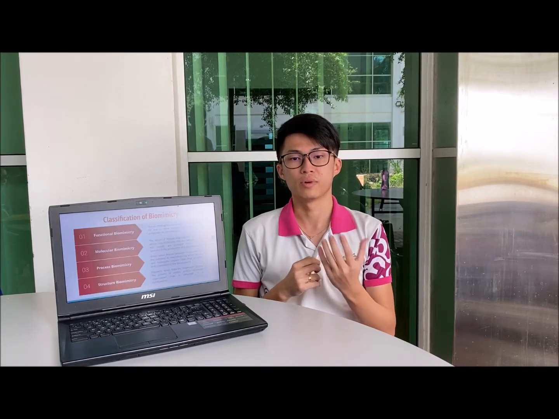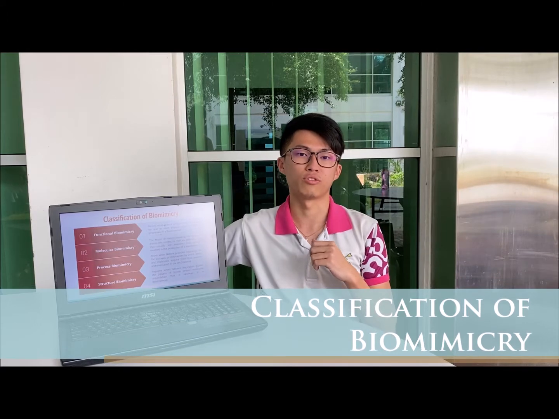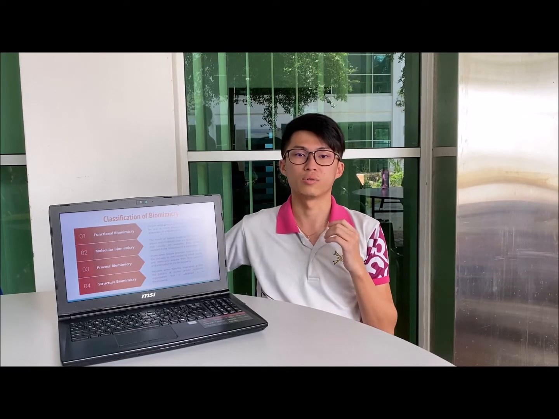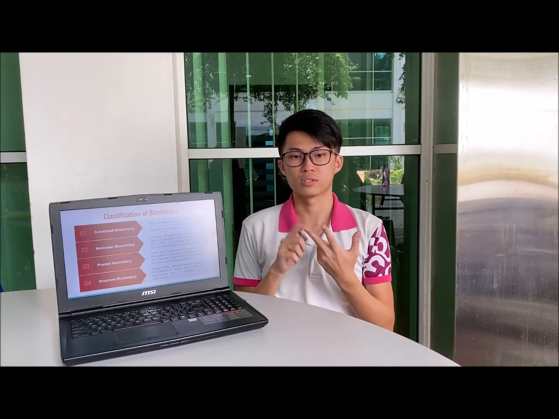So actually, biomimicry can be classified into four different types, which are functional biomimicry, molecular biomimicry, process biomimicry, and also structural biomimicry. And these four different types of biomimicry focus on different things. For example, functional biomimicry focuses on the physical and also chemical properties of biomaterials, while molecular biomimicry focuses on the atoms and also molecules that are selected to produce the biomaterials.